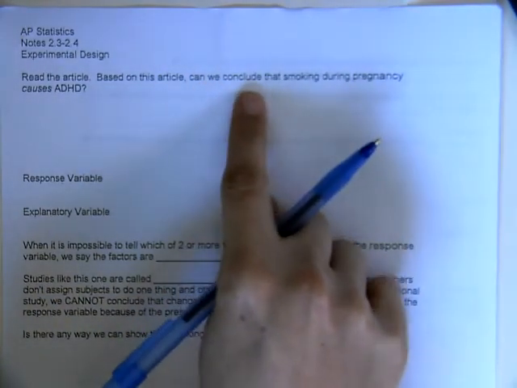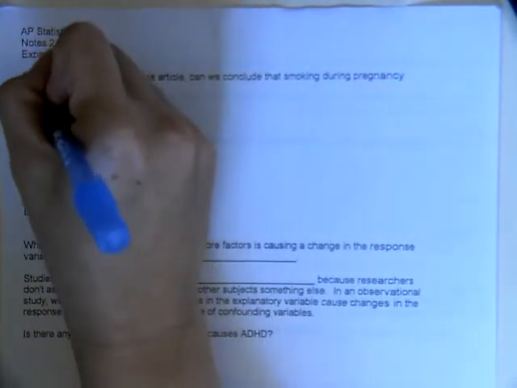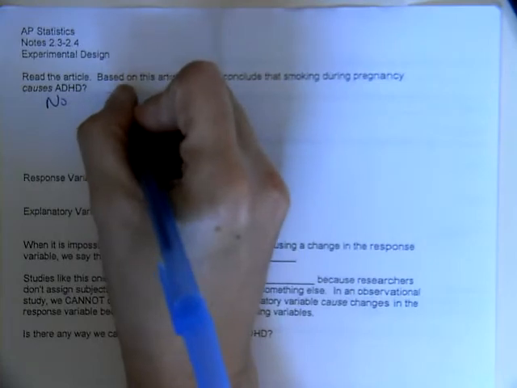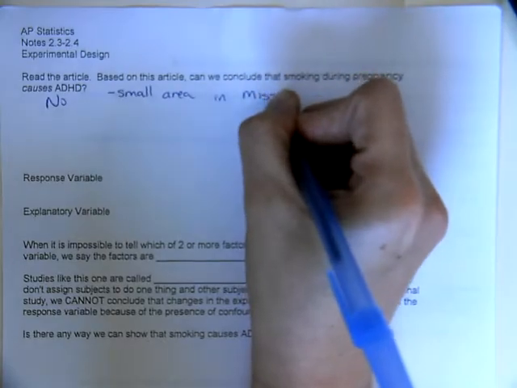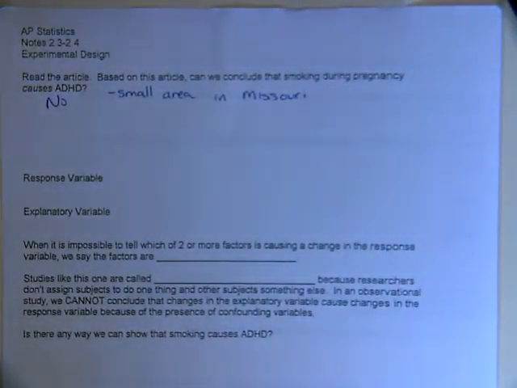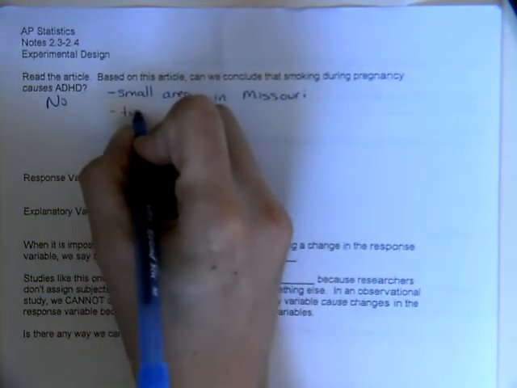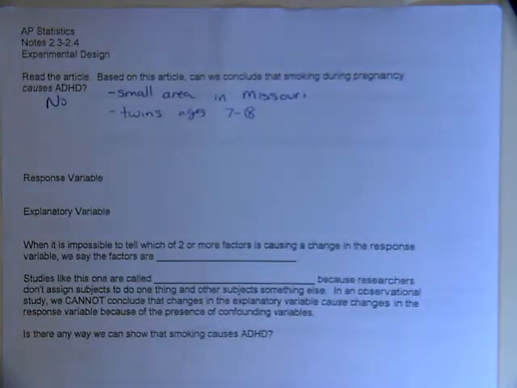We look at whether we can conclude that smoking during pregnancy will lead to ADHD. And based on the article, you say no. There are a few things wrong with the article. First of all, they look at just a small area in Missouri. That's where they base their observational study. And they only look at people who have twins ages 7 to 18. So part of that is, okay, you're looking at a small area in one state. You're only looking at twins.